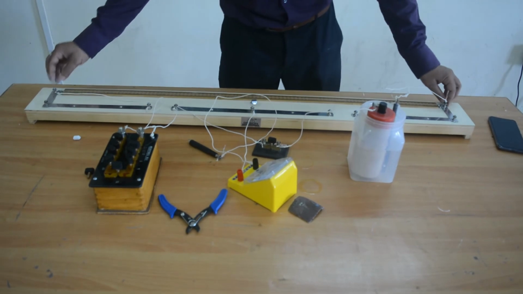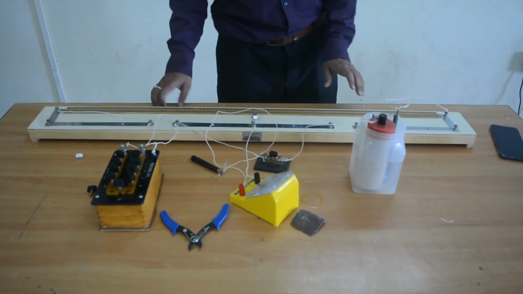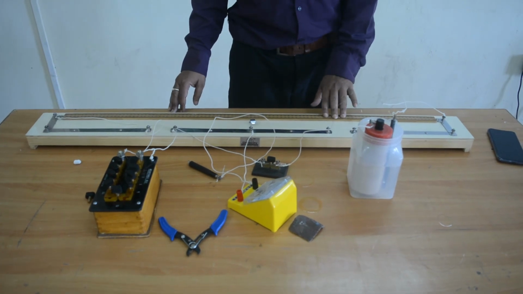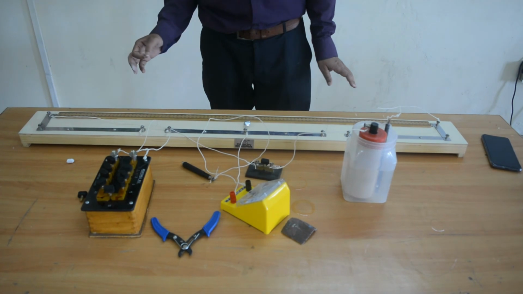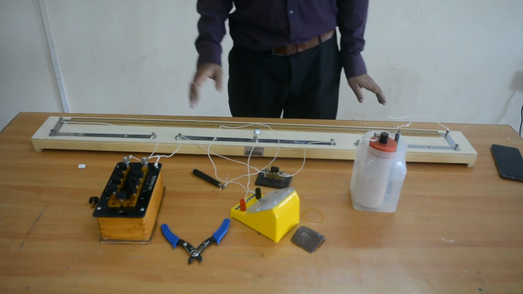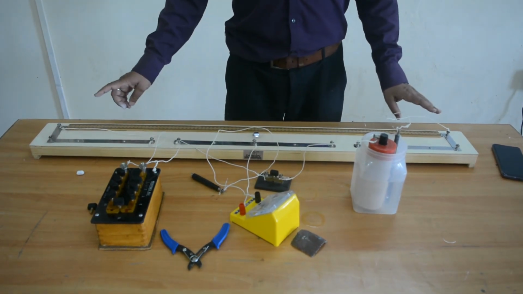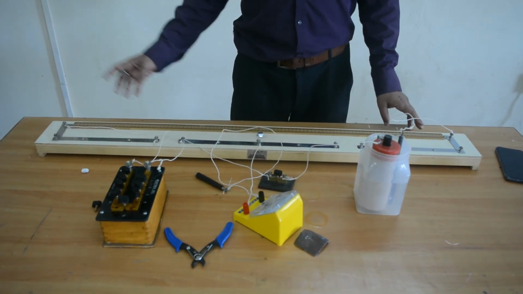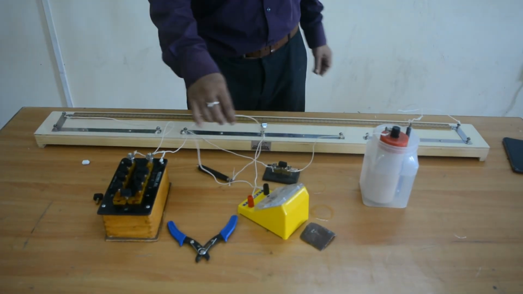Now this 1 meter wire has got a potential difference. This potential difference for the open circuit is around 1.4 volt, but when you close the circuit, it will be somewhere around 0.30, like that. It will be less.